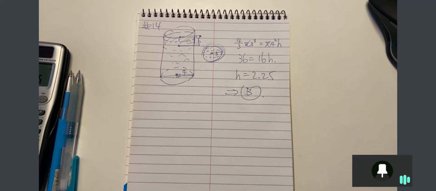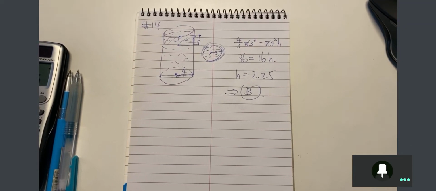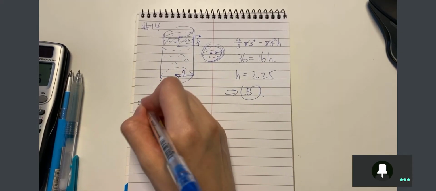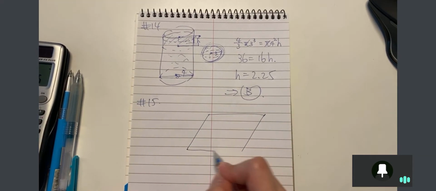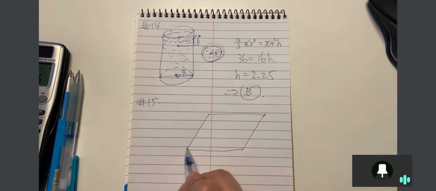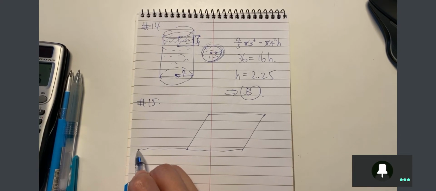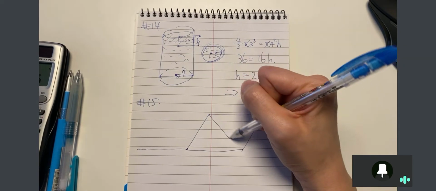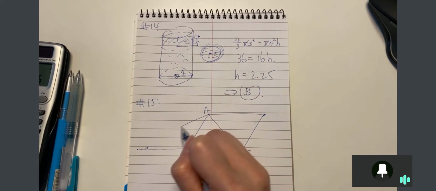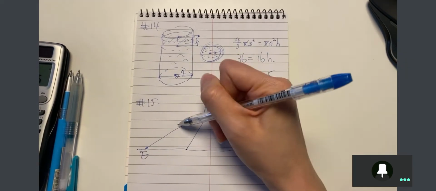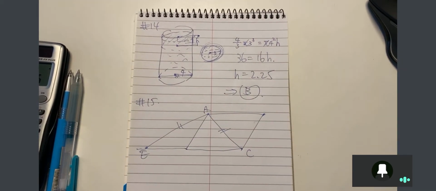And then number 15. Draw the figure ABCD as a parallelogram, and then CD is a straight line such that AC and AE are equal, and AD and DE are also equal.